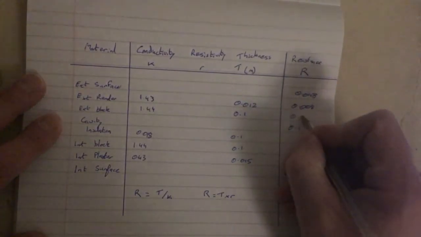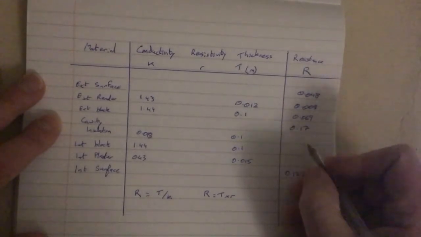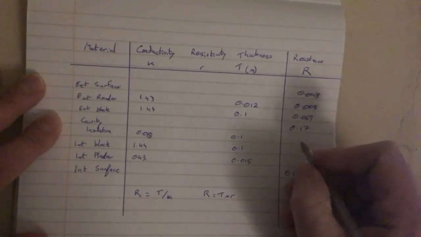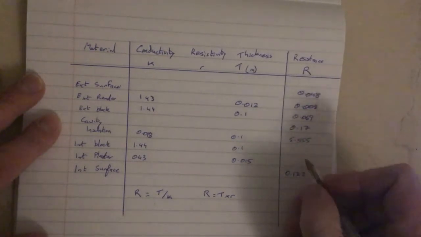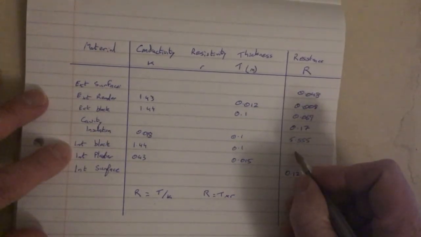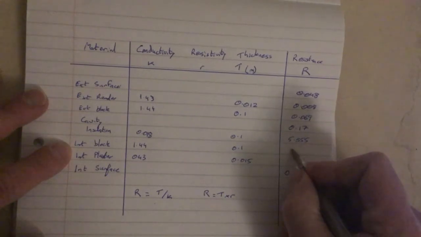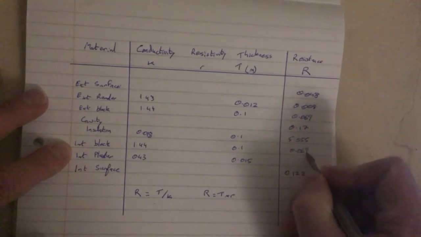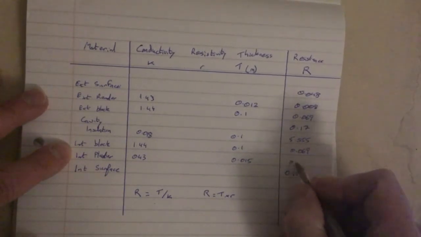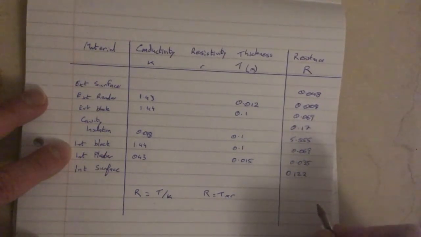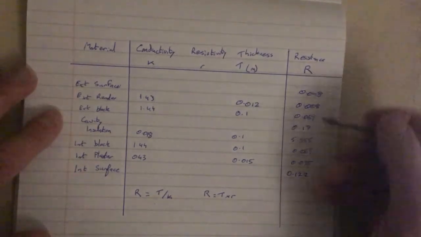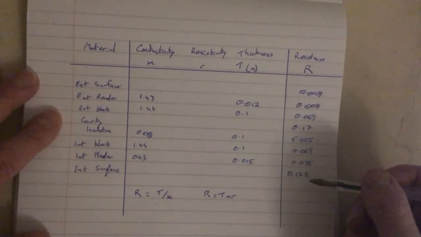So 0.69. Insulation, this is a big value because it's what keeps the heat in and the cold out. Internal block work, it should be 6.9. Internal plaster is 3.5. Yeah, and that is that whole column filled out, which is what I'm really looking for.